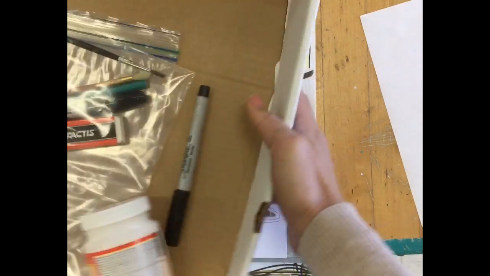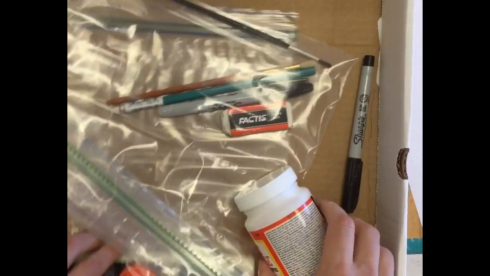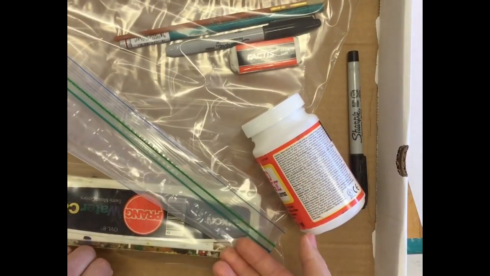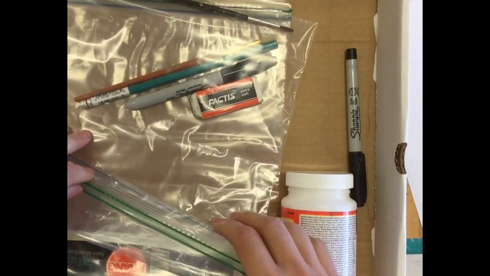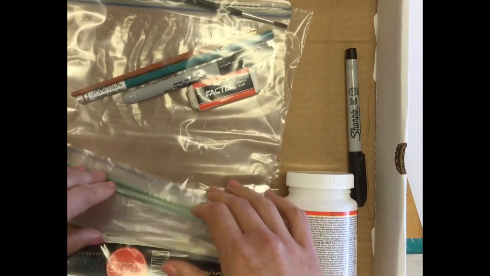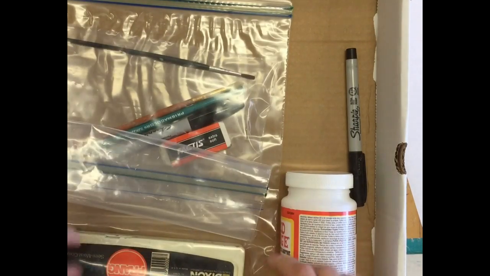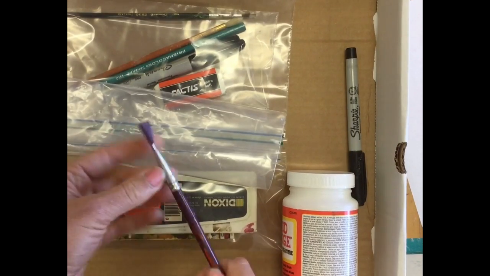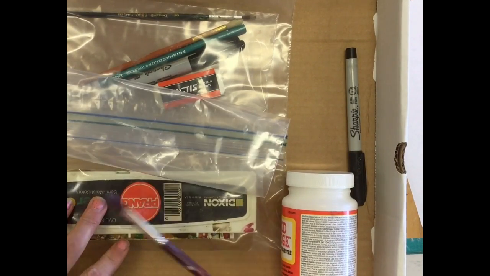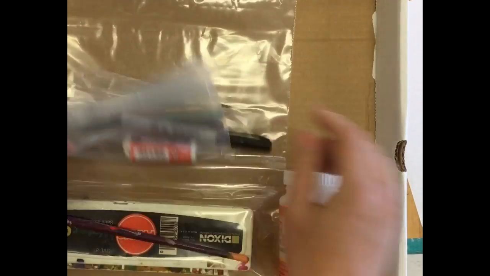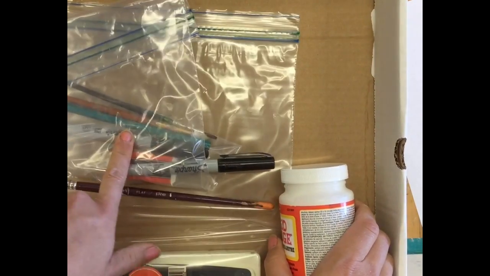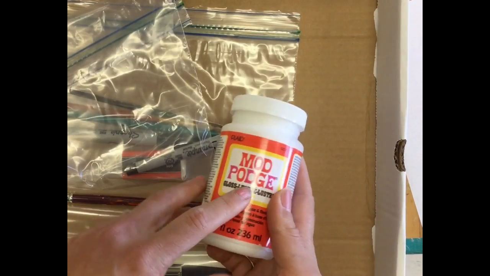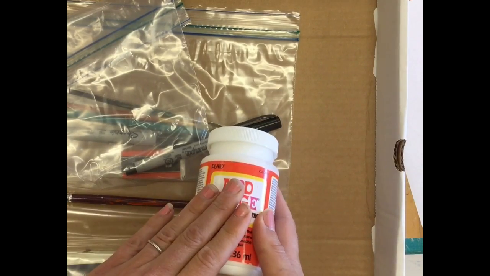If you notice in your box, you have some materials to work with and things that you may take home, and you will have to work on your sketchbook at home if you are doing virtual learning on some days. You have a watercolor set that you may use. You have brushes to go with that watercolor set. You have Sharpies, which is good for taking notes in your sketchbook. And you also have something called Mod Podge, which is great for collaging.